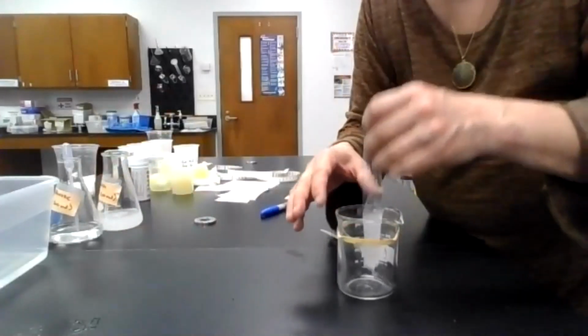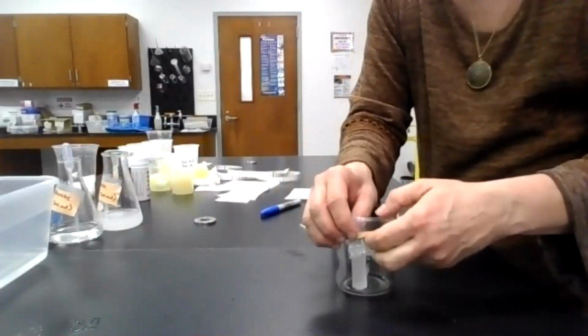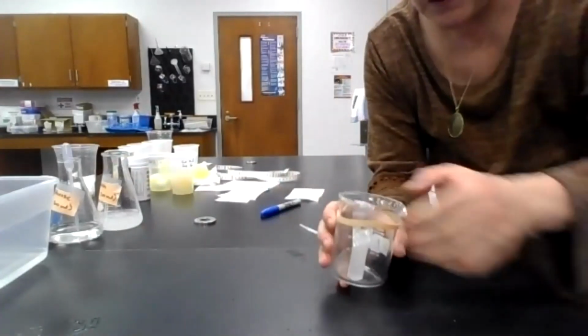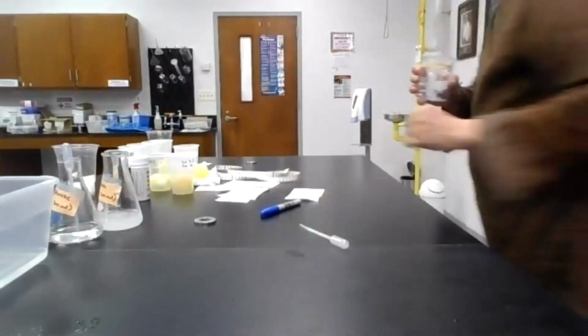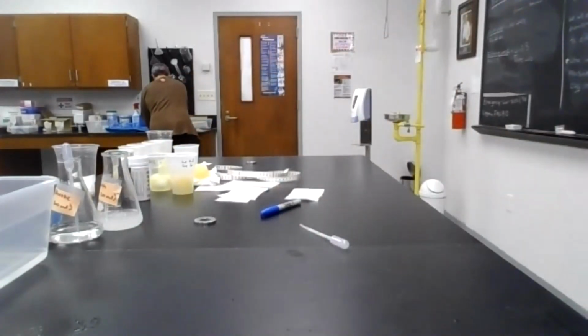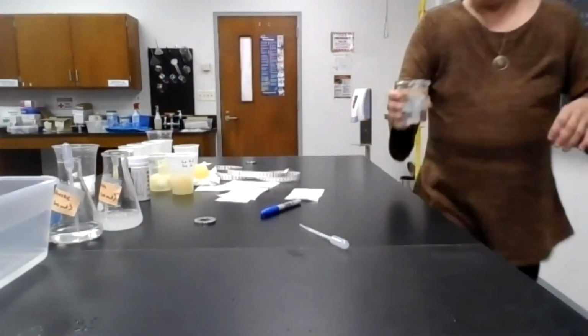Now what I'm going to do is put this bag inside this beaker. I'm going to put the open end over the rim and hold it in place with a rubber band. I'm going to go to the sink really quickly and fill this beaker half full with water. Okay, there we go.